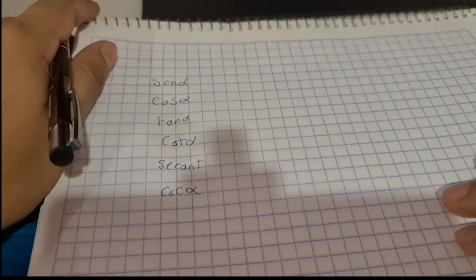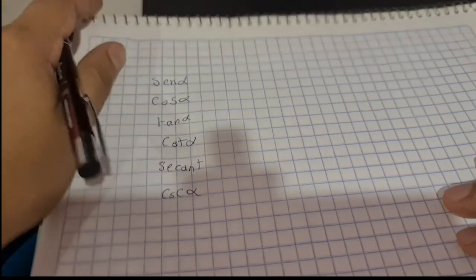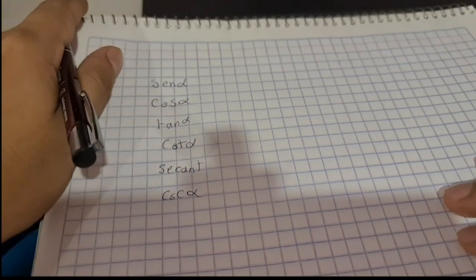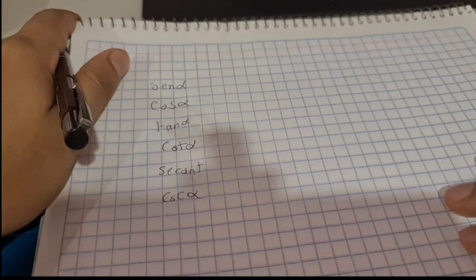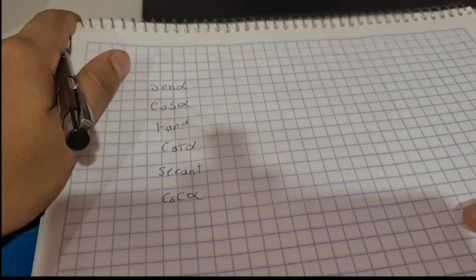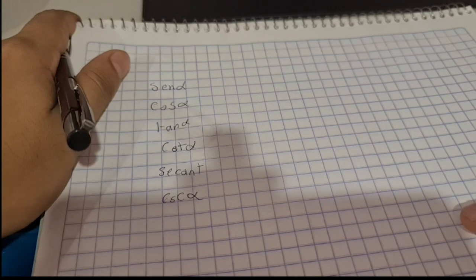Well, now I'm going to explain to you how to get the reciprocal identities. Also, I'm going to teach you how to verify and check that they're correct. First, I'm going to give you a tip on how to get the reciprocal identities in an easier way.